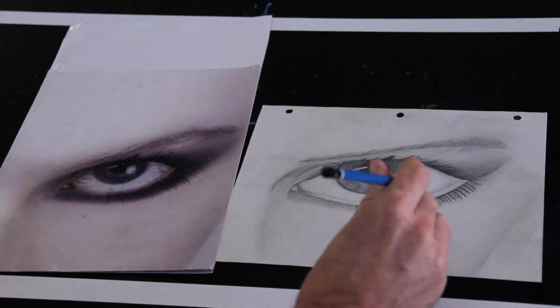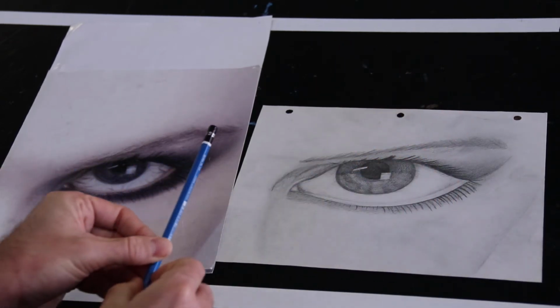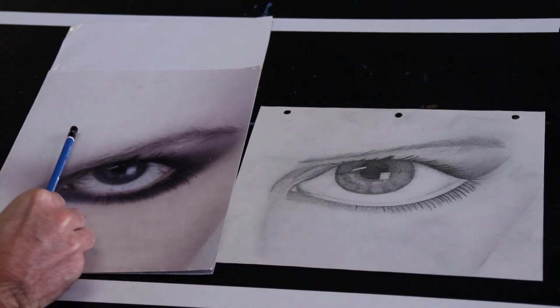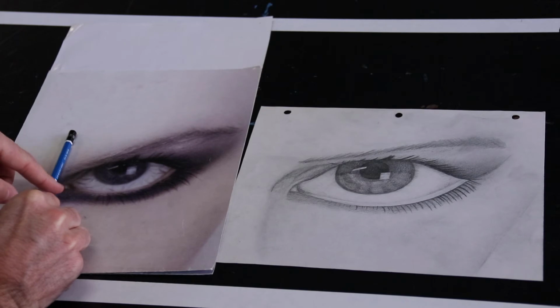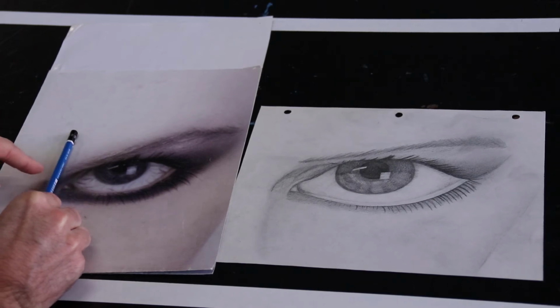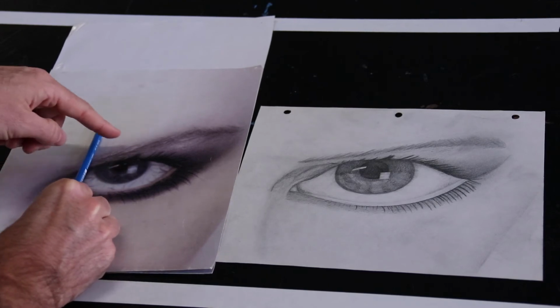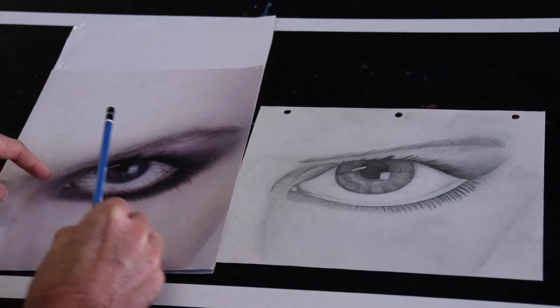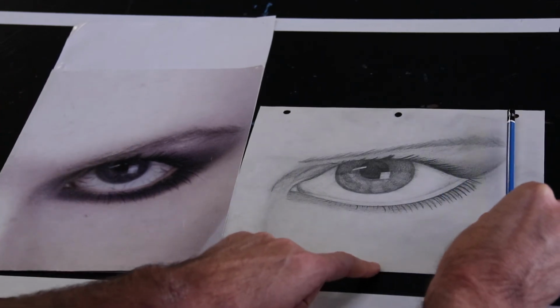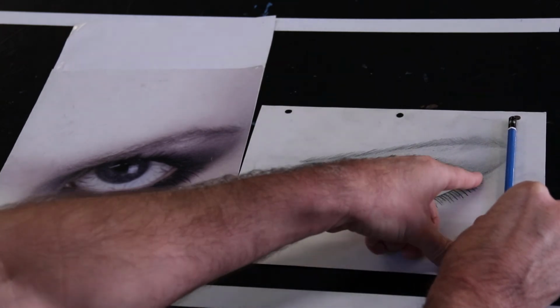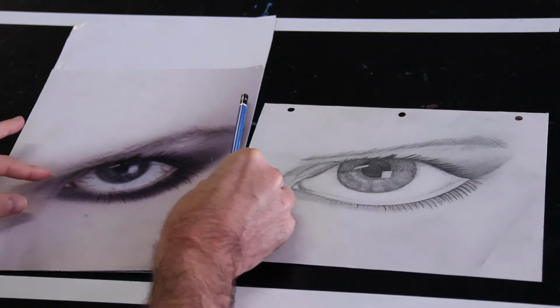When I get ready to draw the eyebrow, I want to pay attention to where the eyebrow starts compared to the tear duct, compared to the eye. Sometimes the eyebrow will actually come past the tear duct, sometimes it doesn't even quite meet the tear duct. And then I want to pay attention to where the end of the eyebrow is, or how far past the end of the eye the eyebrow comes.